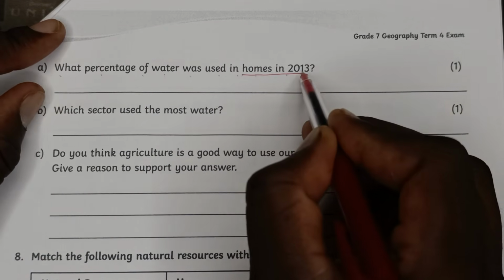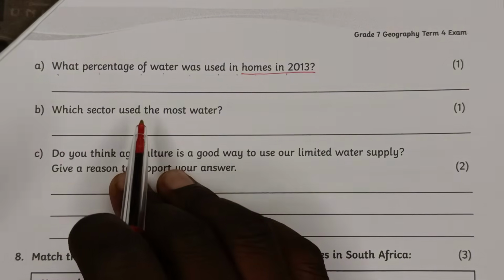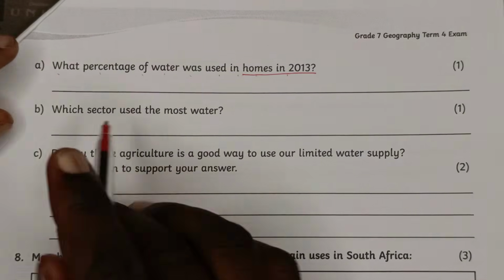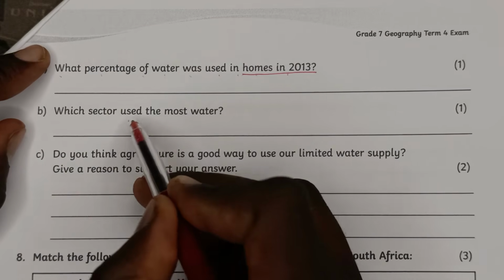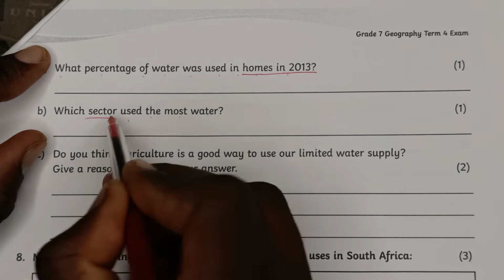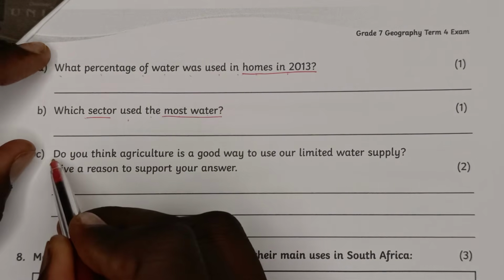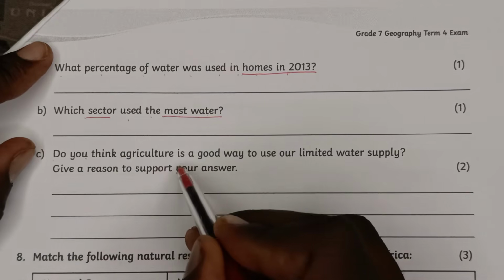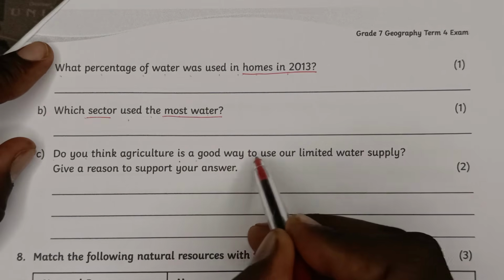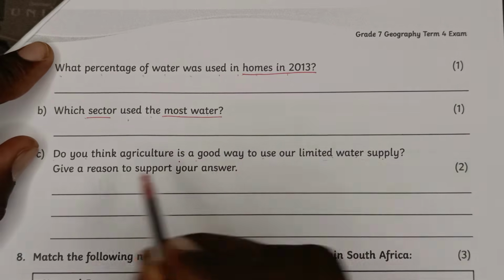The second one says, which sector used the most water? And the last one says, do you think agriculture is a good way to use our limited water supply?